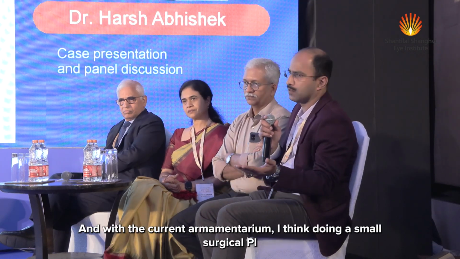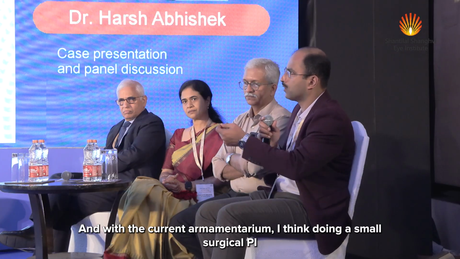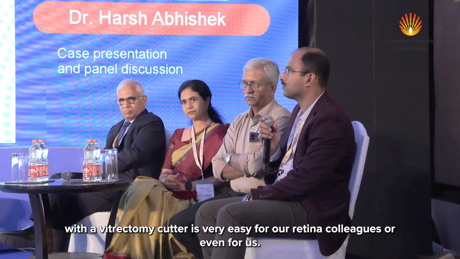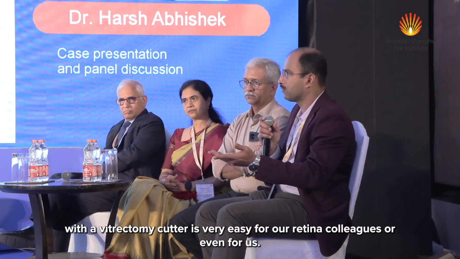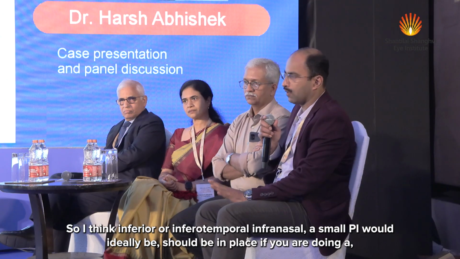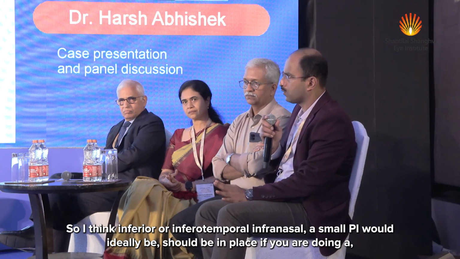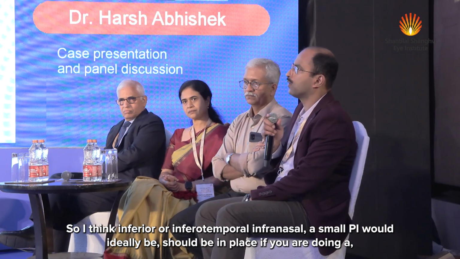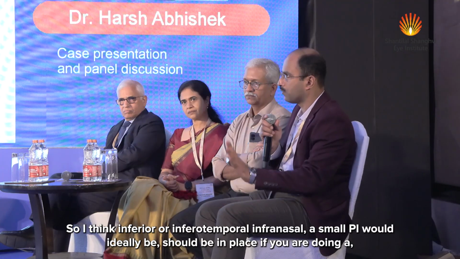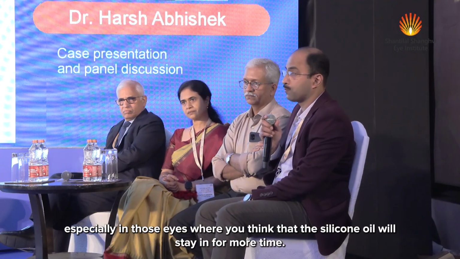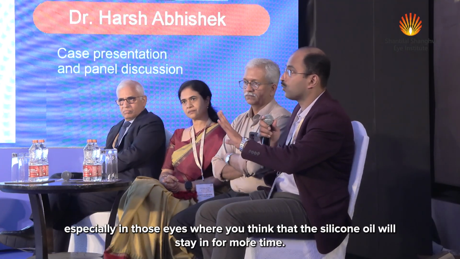And with the current armamentarium, I think doing a small surgical PI with a vitrectomy cutter is very easy for our retina colleagues or even for us. So an inferior, inferotemporal or inferonasal small PI should ideally be in place, especially in those eyes where you think the silicone oil will stay in for more time.